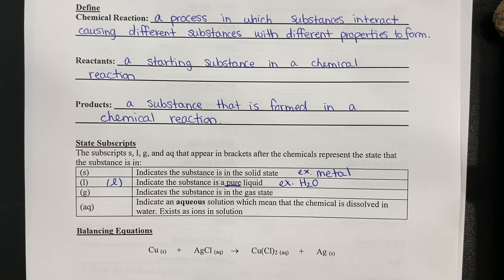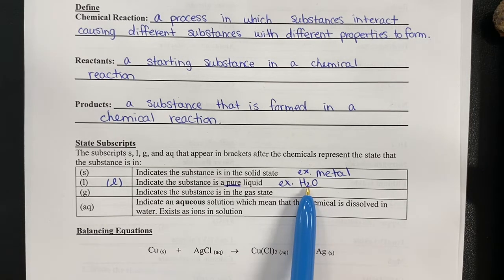There are very few pure liquids that we're going to look at in this course. Mercury on its own would be a pure liquid. Bromine on its own, if it was a single bromine, would be a liquid, but usually you find bromine as a gas. So you see those on the periodic table as being liquids, but that's not often how they're found. But water is a pure liquid.